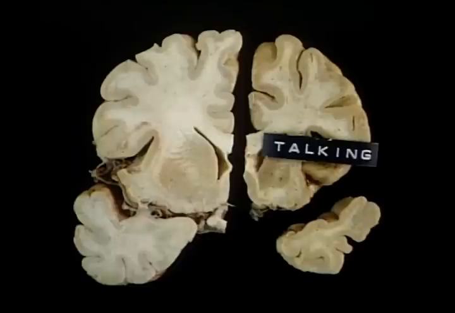This cut is squarely through the part of the brain that is involved with the construction of speech or talking. It is damaged frequently in patients with Alzheimer's disease who then struggle to find the word that they want to say or have difficulty constructing sentences.